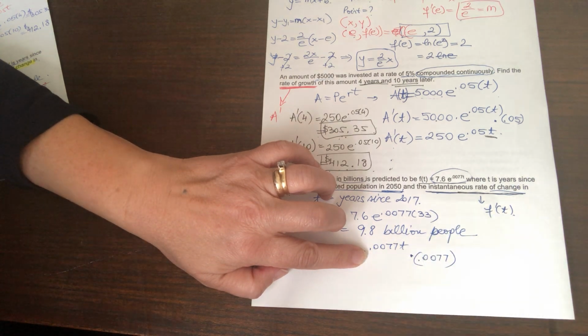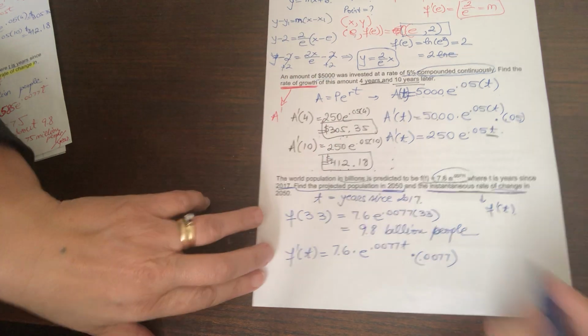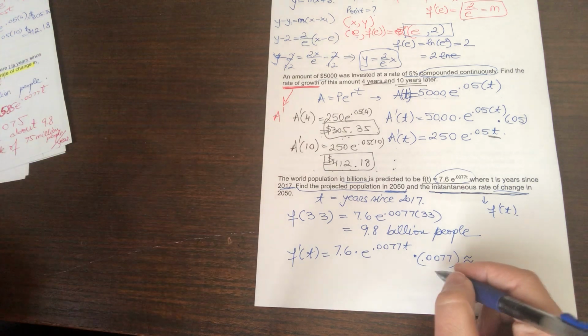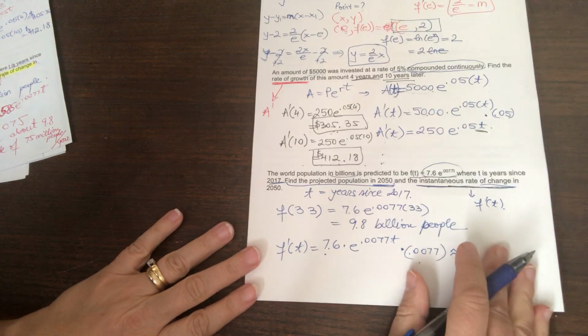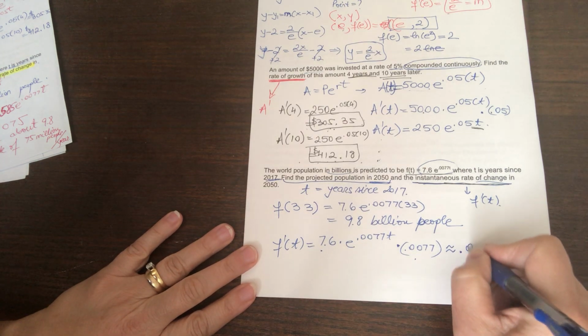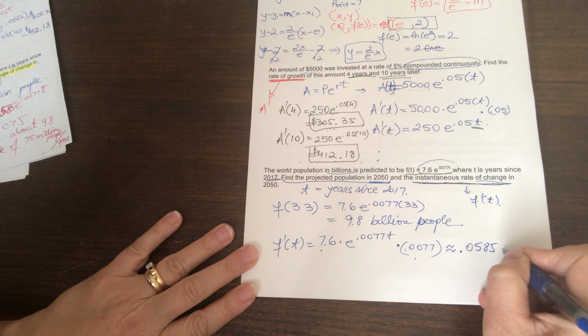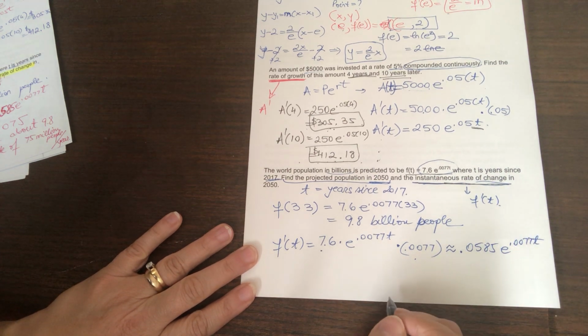Because again, the derivative of some number times x or some number times t is just that number. And putting this together, the 7.6 can be multiplied to the 0.0077, and what you will get is 0.0585 e to the 0.0077t. Good, so that's the derivative.